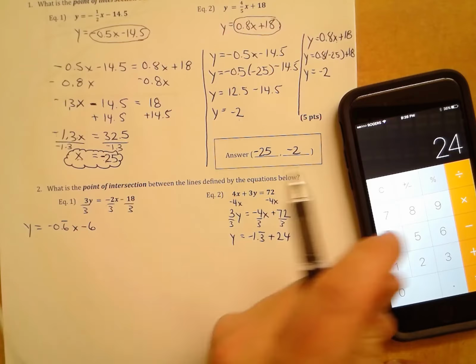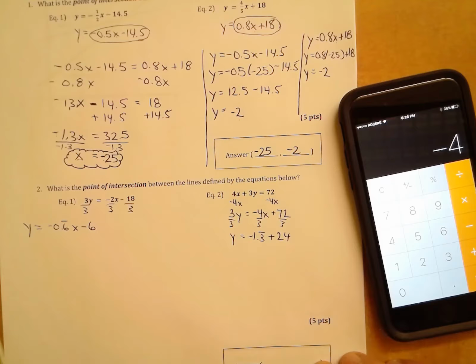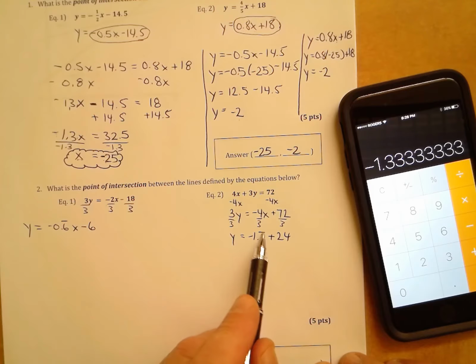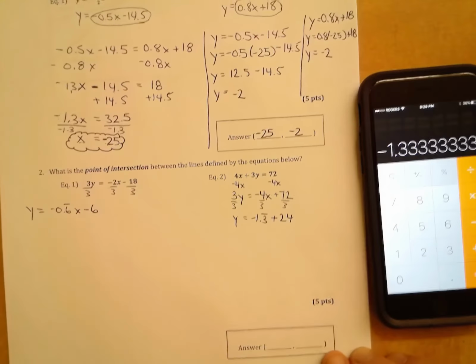So just to show you that, negative 4 divided by 3. There's your negative 1.3 repeating. So rather than write down all those 3's, right, we just use that little bar. So step 1 is done. We've isolated y in both equations.